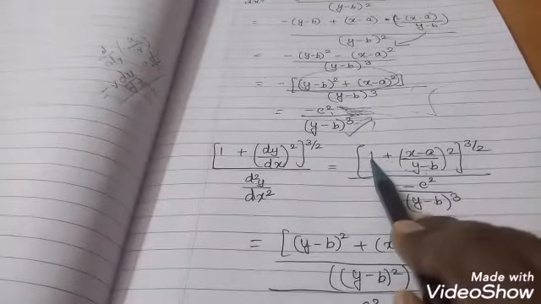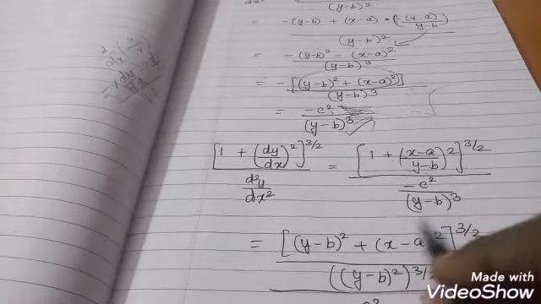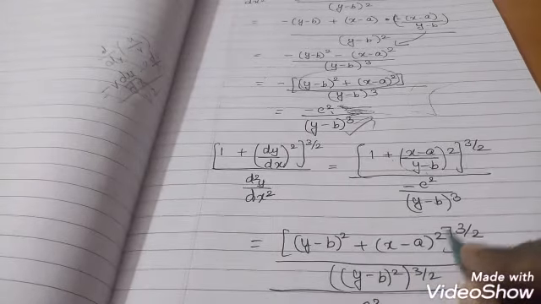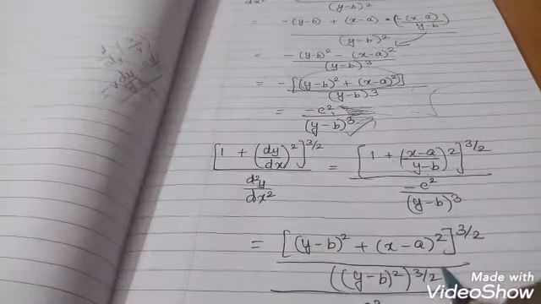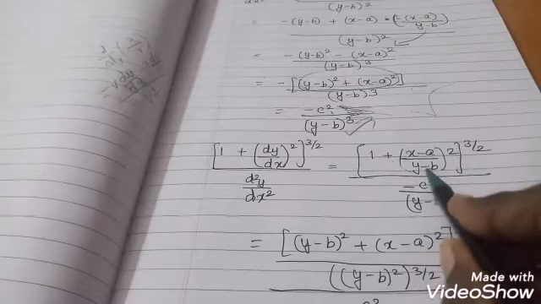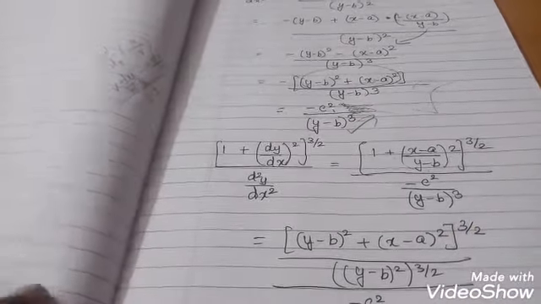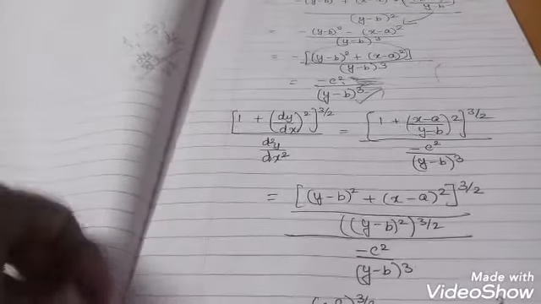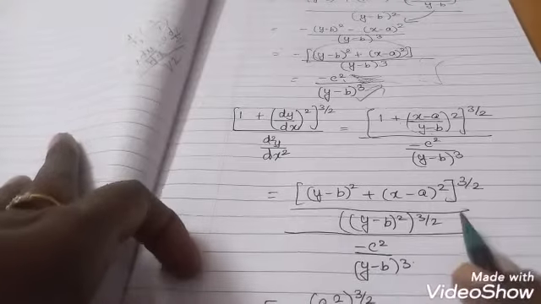Now you just cross multiply here. What will you get? (y minus b) the whole squared plus (x minus a) the whole square, the whole power 3 by 2, okay, divided by, here again you have got (y minus b) the whole square, the whole power 3 by 2. You understood? I have just separated and written the numerator, that's all. Divided by minus c squared (y minus b) the whole cube.